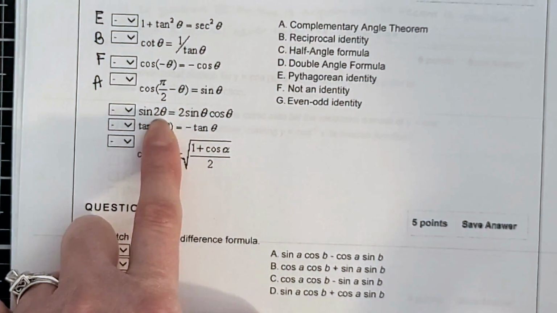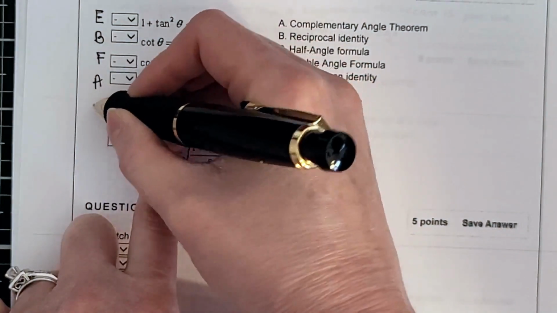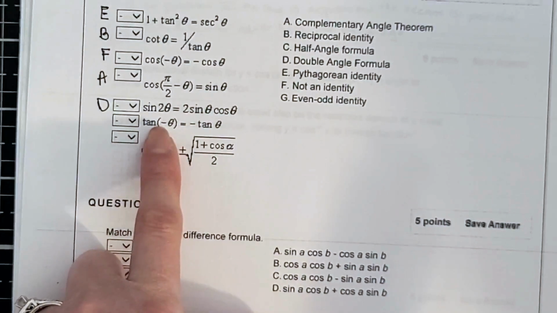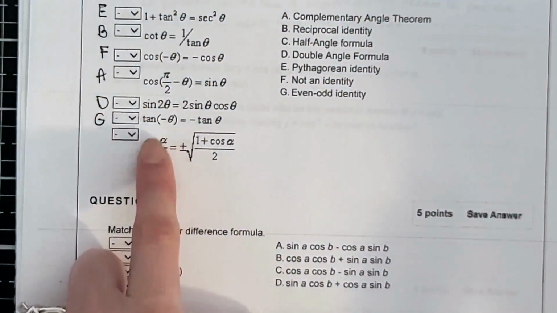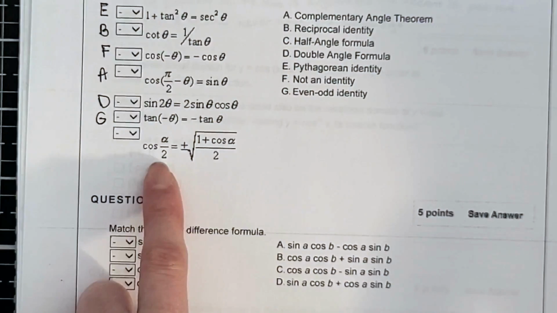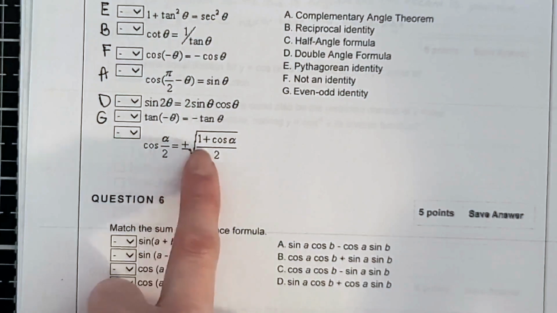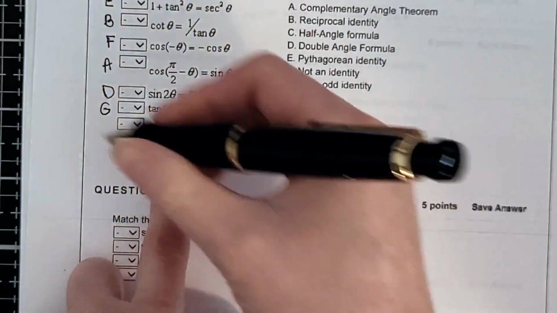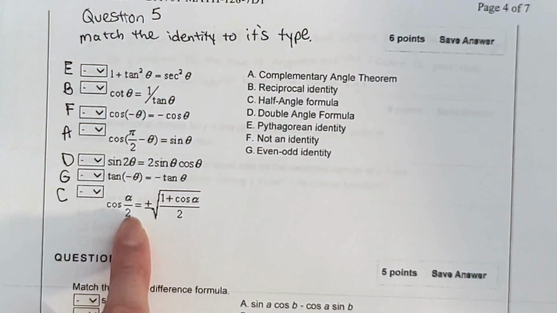Sine of 2 theta equals 2 sine theta cos theta. That is D, your double angle formula. Because of the 2, it's double. Tan of negative theta equals negative tan of theta. That is G, that's your even odd identity. And cos of alpha divided by 2 equals plus or minus the square root of 1 plus cos alpha divided by 2. Well, alpha over 2, that has to be the half angle formula. So that's C.